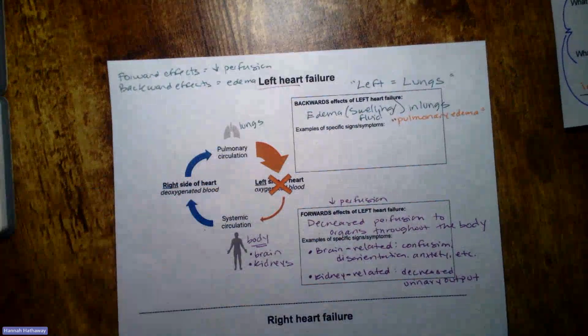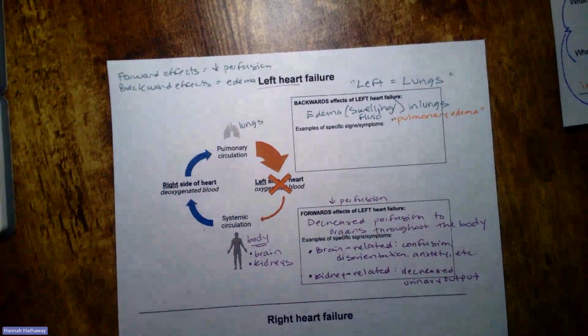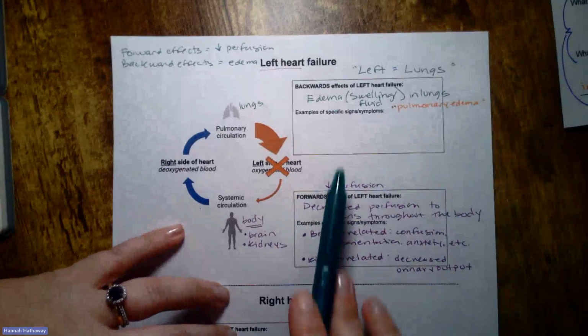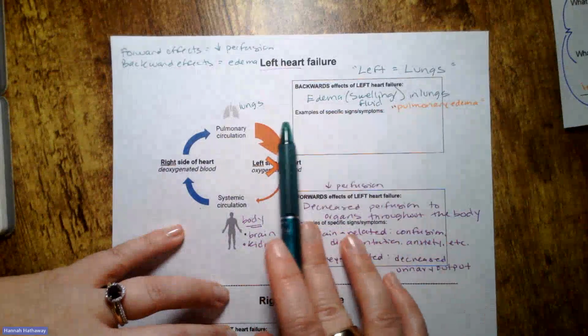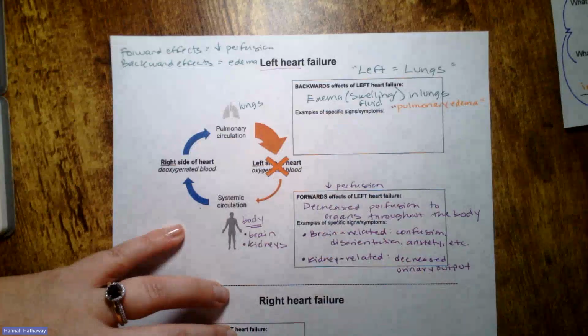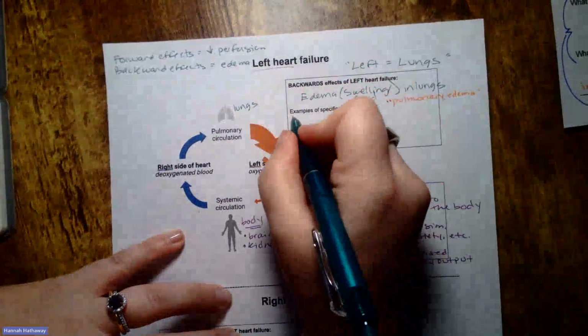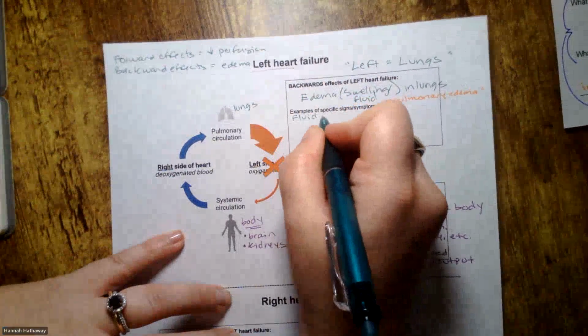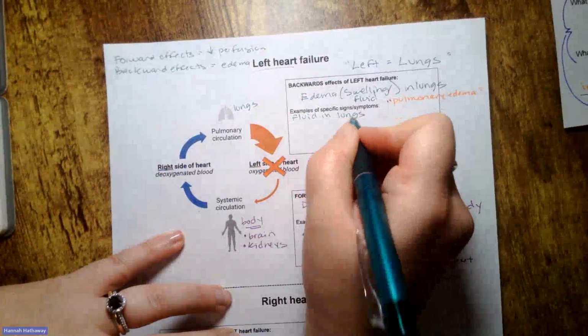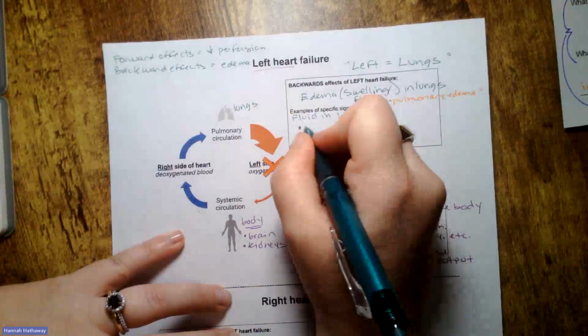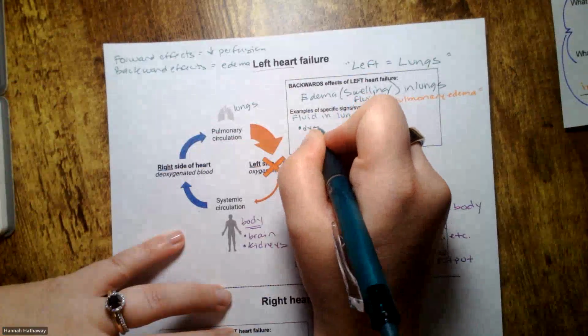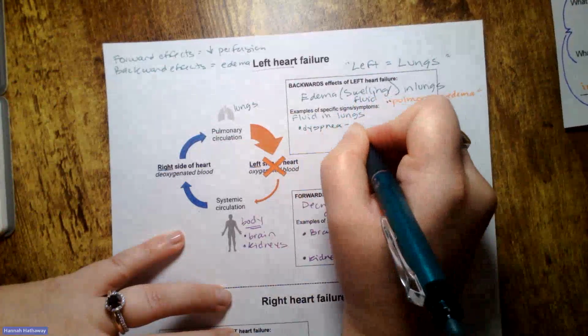Okay, so what are some specific signs and symptoms of backward effects of left heart failure? These are essentially all specific signs and symptoms of pulmonary edema, so all specific signs and symptoms of fluid in the lungs. So we have some specific examples here. Let's start with dyspnea, which is trouble breathing.